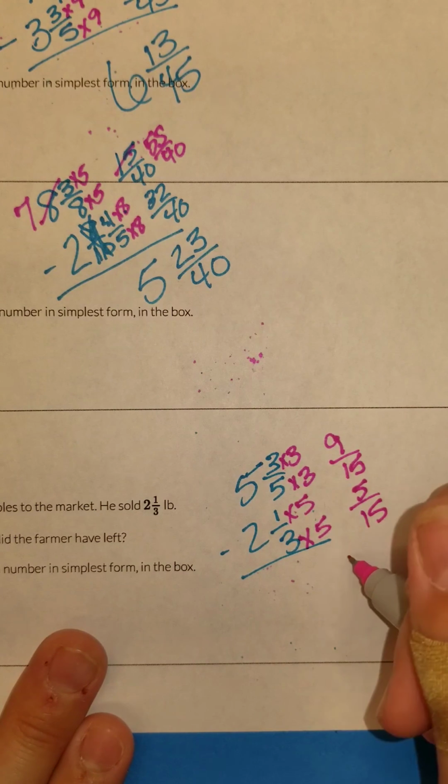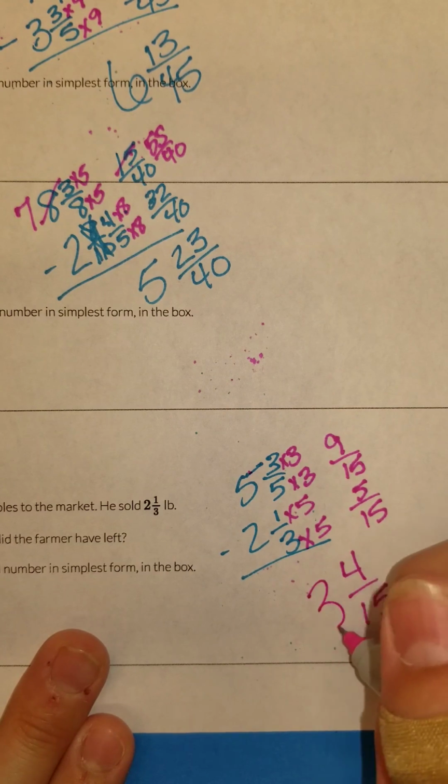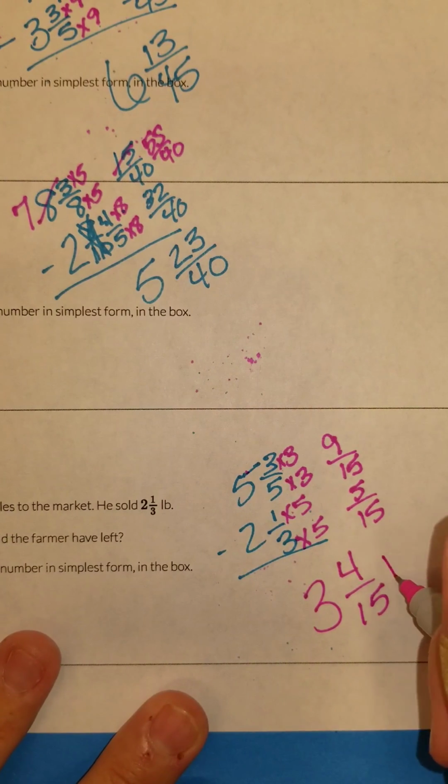So 9 minus 5 is 4. And 5 minus 2 is 3. And that would be pounds.